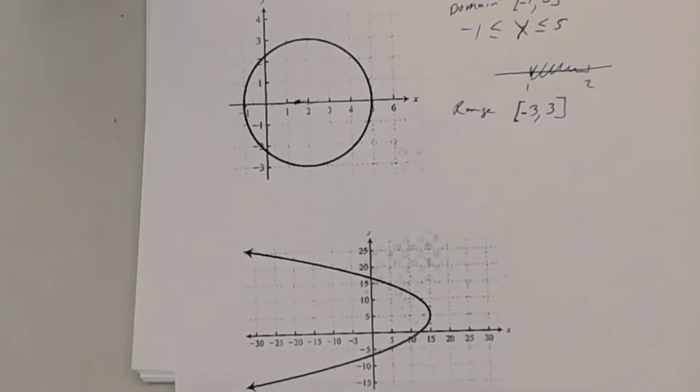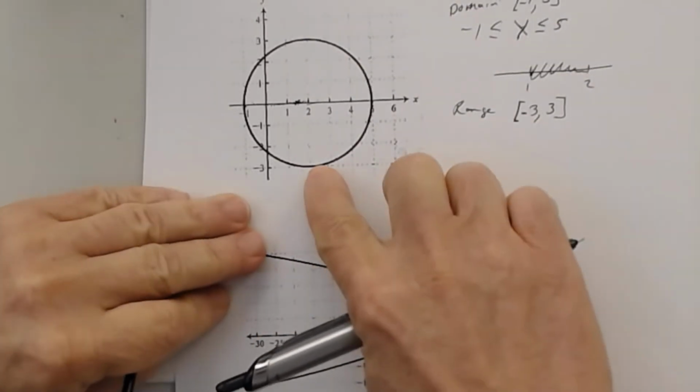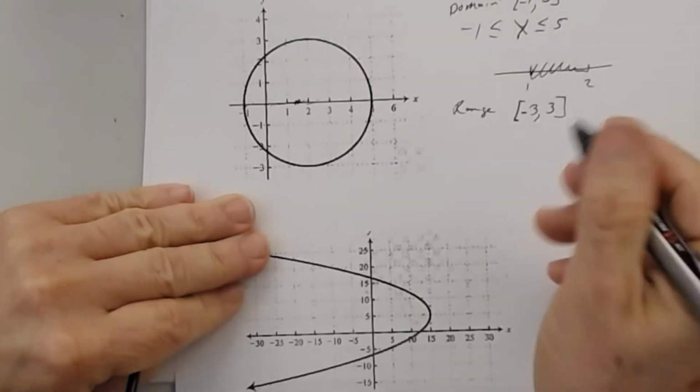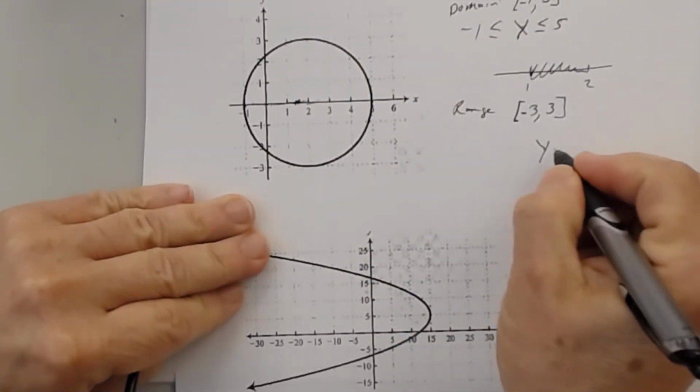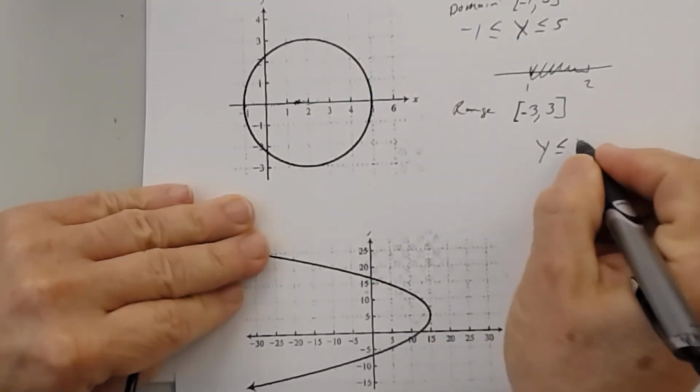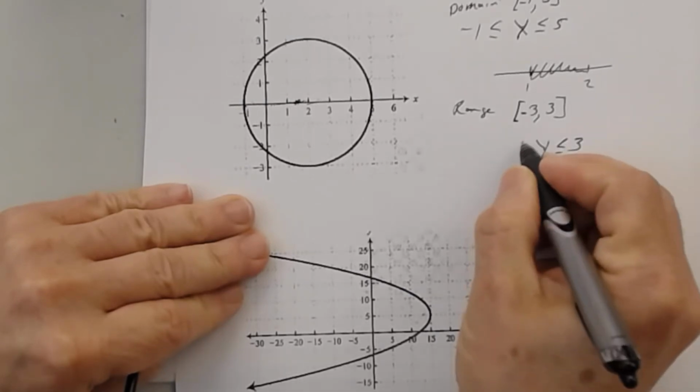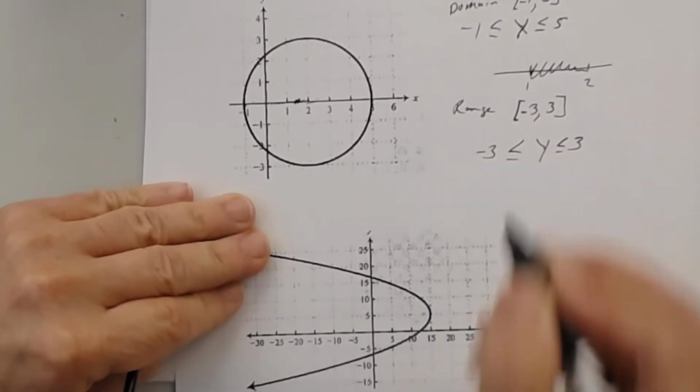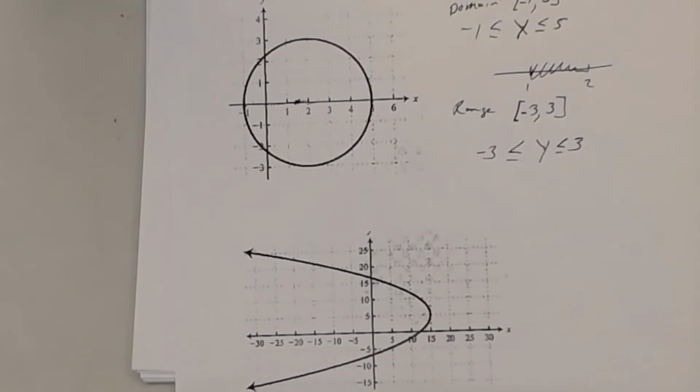Now let's talk about how to write this as an inequality. You do it just like we did this one. My y values are between what two numbers? Let's start with the smallest: -3 and 3. So how are you going to write this? You're going to say y is less than or equal to 3, and at the same time bigger than or equal to -3. That's how you write it.